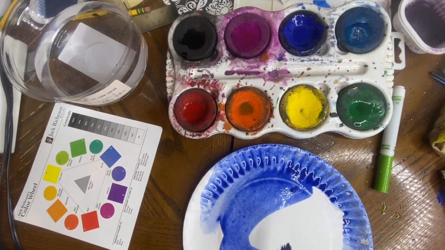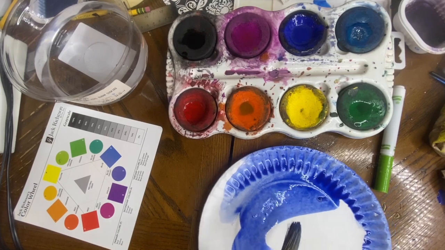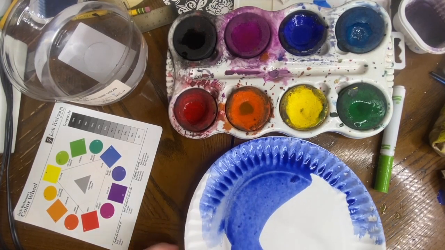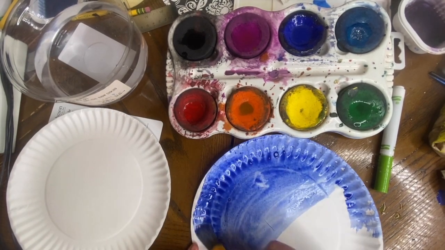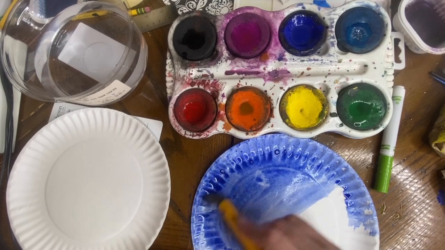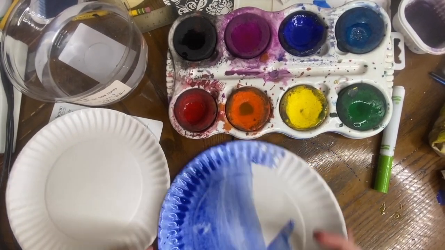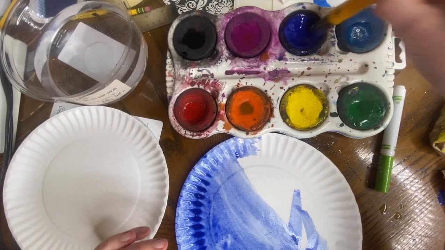Everything. My other plates are under here. I probably don't want that, so let me get them out. Okay, so if you notice, I didn't even have to dip back in, and already half of my plate is done. Now I'm going to dip back in though, because half of my plate is done.